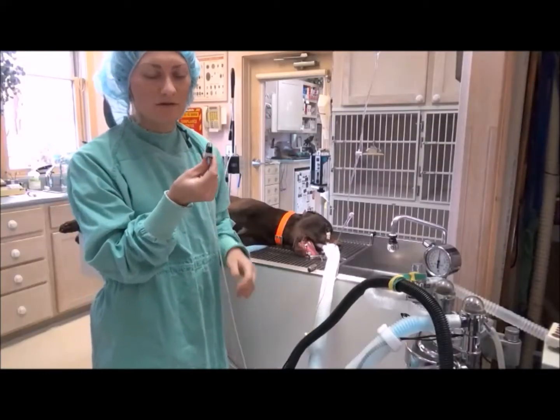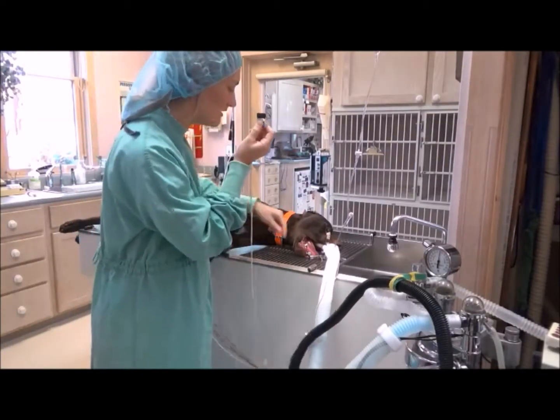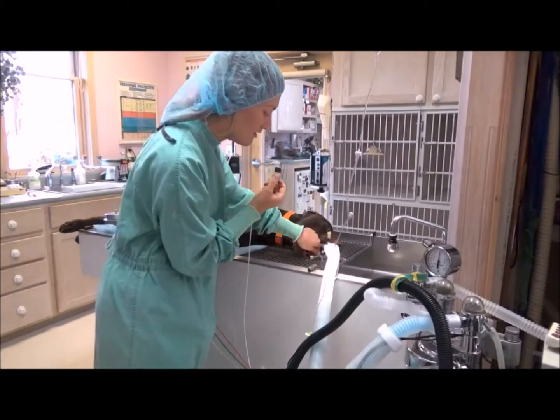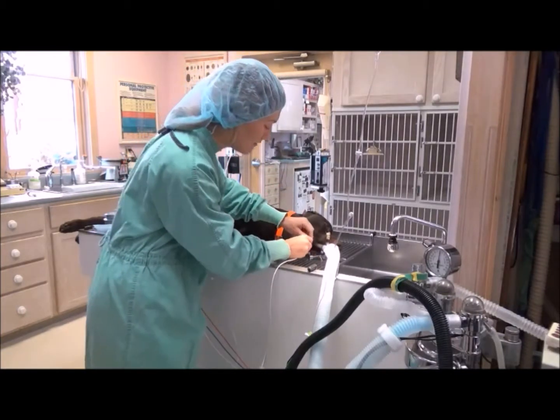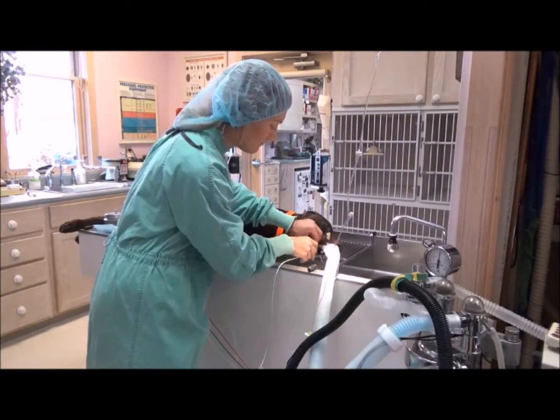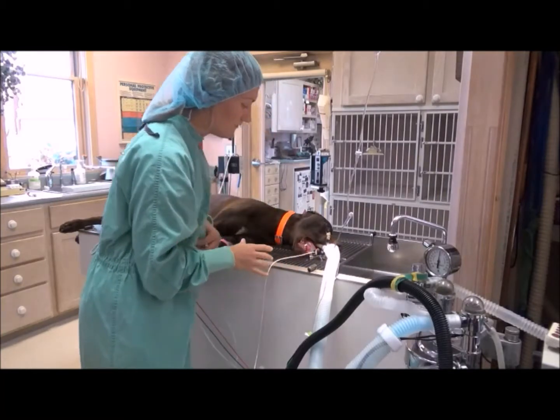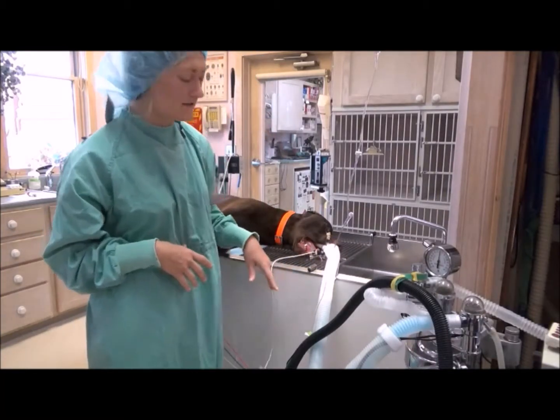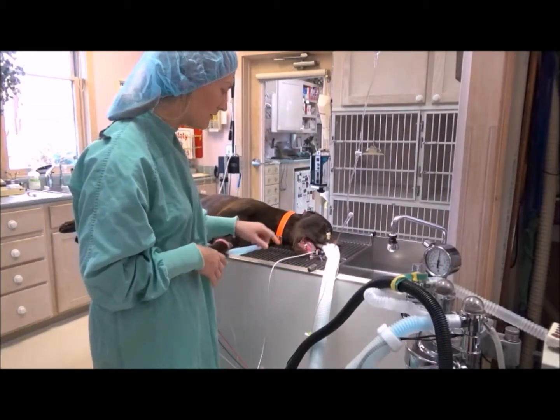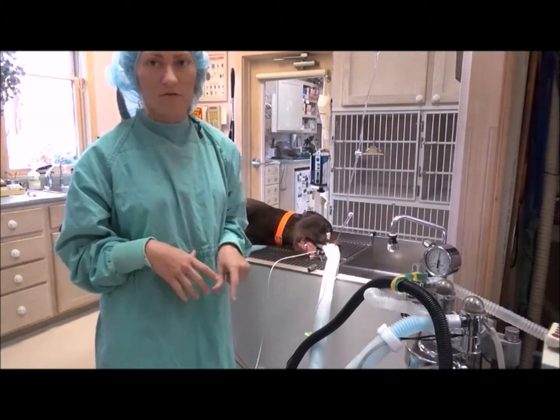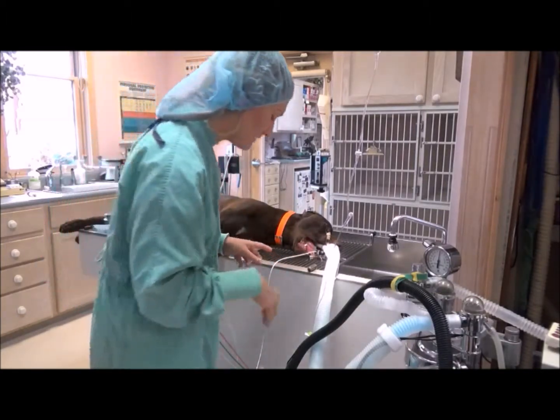Next, I'll place the pulse ox monitor on the tongue. You can place that on the tongue or on a pink paw pad. And that's going to detect the oxygen concentration of the hemoglobin. A normal number for that would be 95 to 100%.